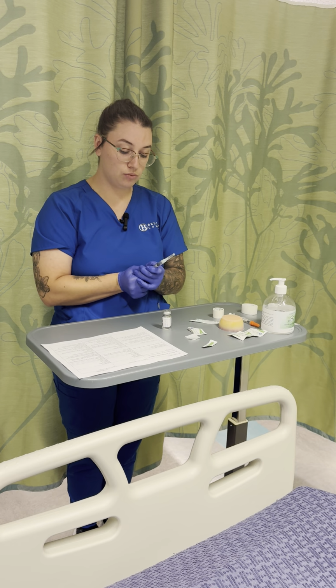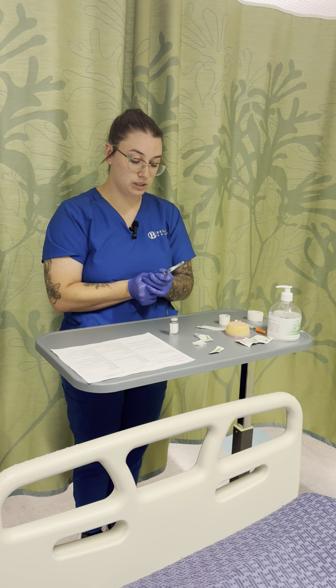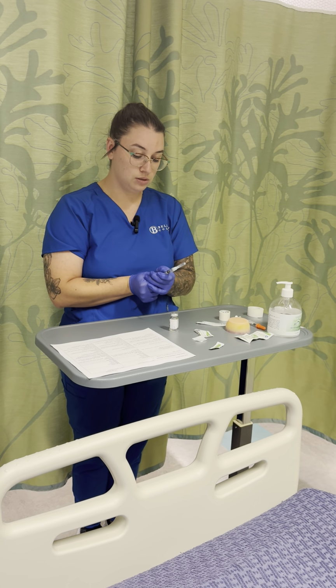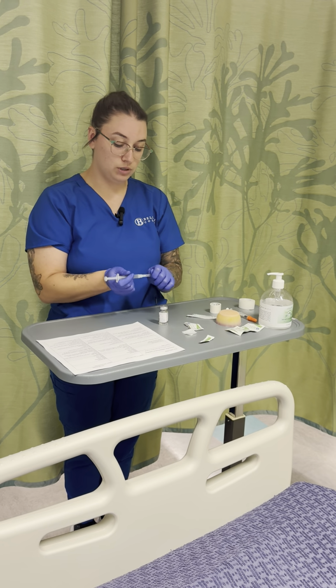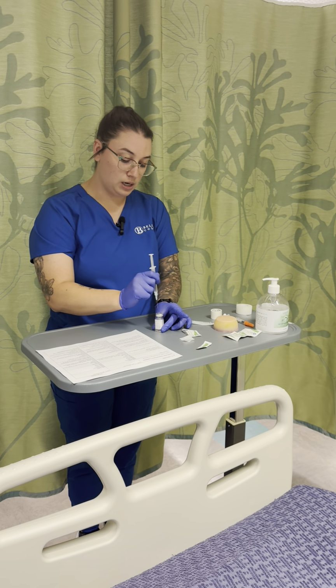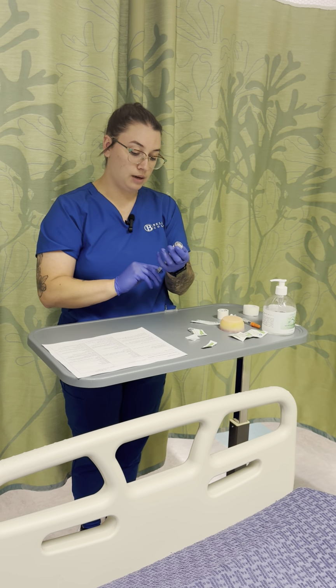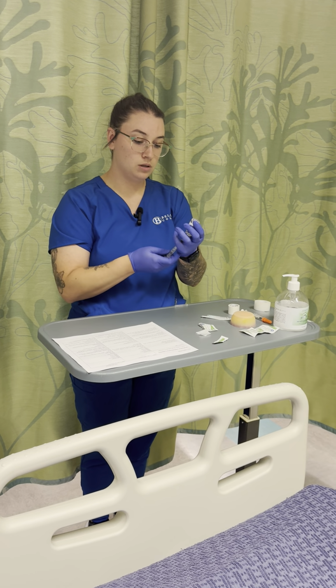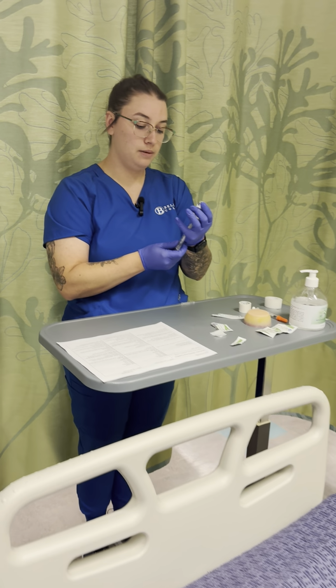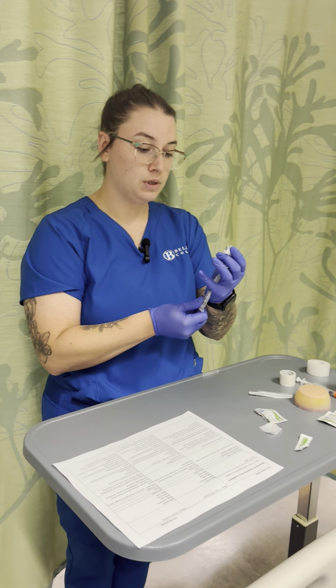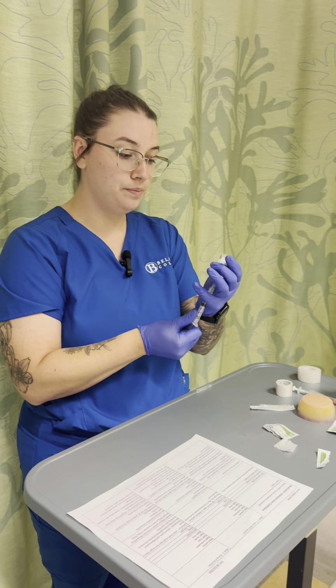Pulling 1.3 of air into my syringe. I will insert air into the vial, and then I'm going to pull 1.3. I'll make sure I'm pulling slow.